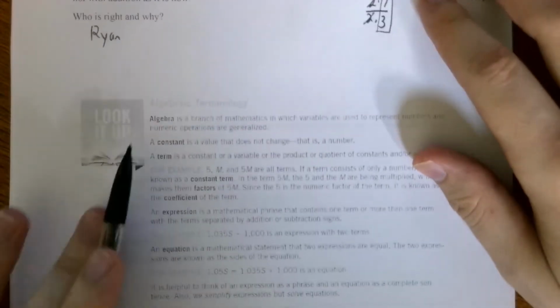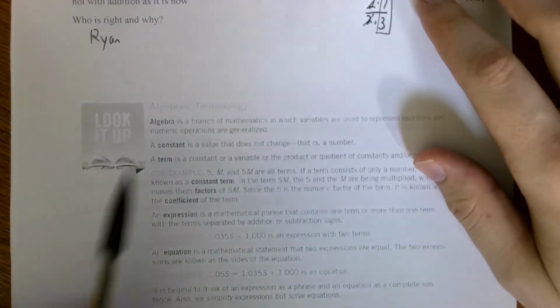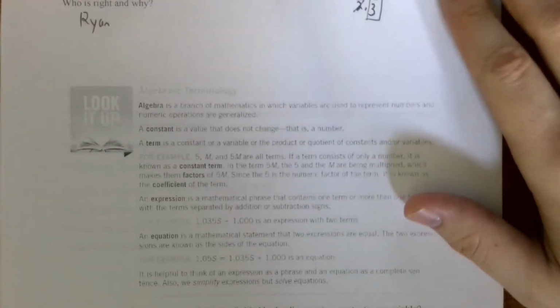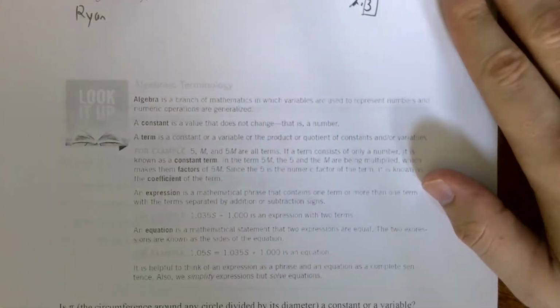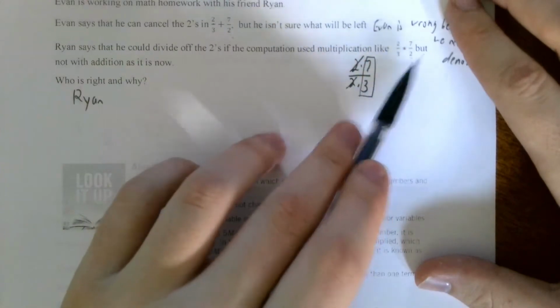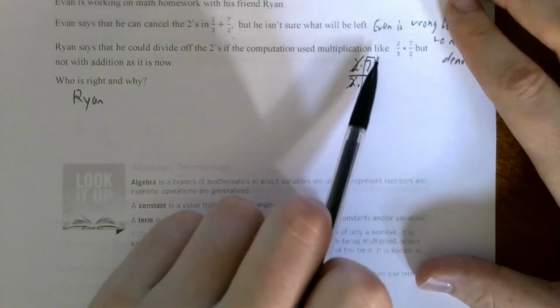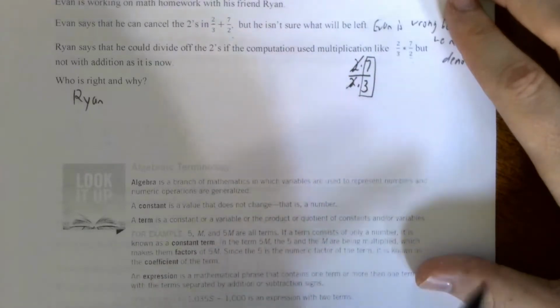So for algebraic terminology: algebra is the branch of mathematics in which variables are used to represent numbers and numeric operations are generalized. So instead of being given a specific problem like this, we'll have some variables in there, like letters, and we're going to either solve for them or simplify them as much as we can.